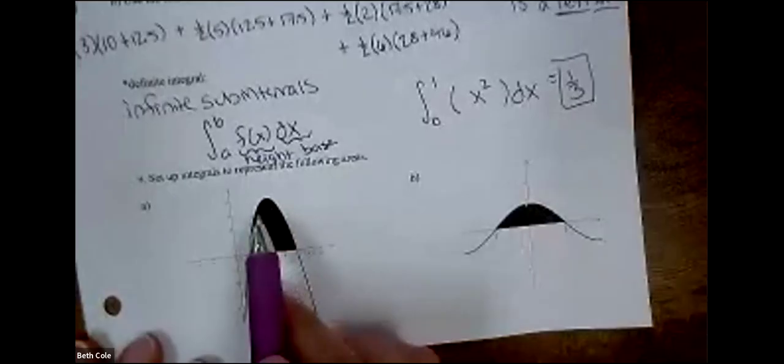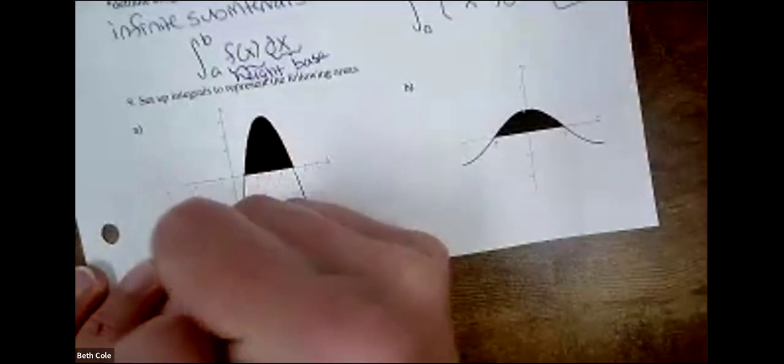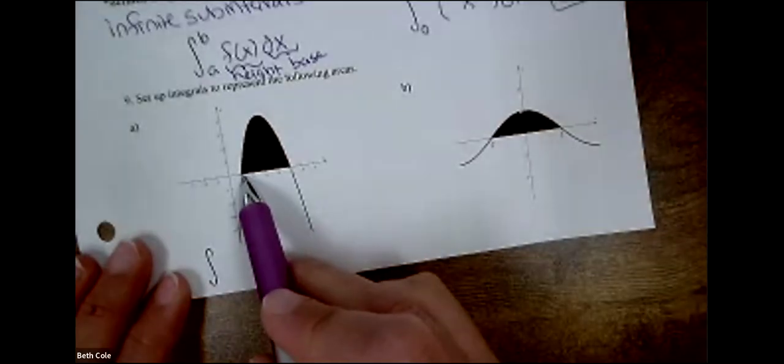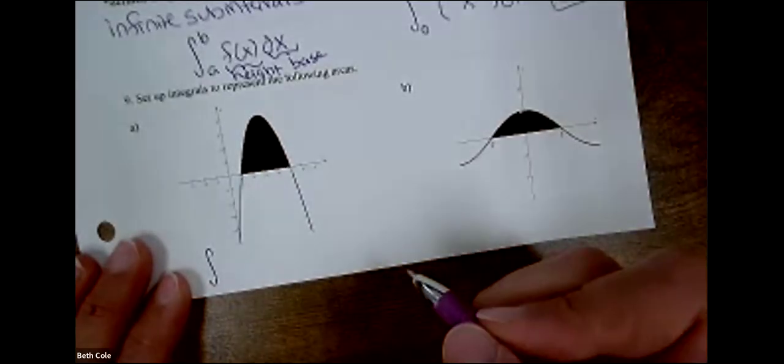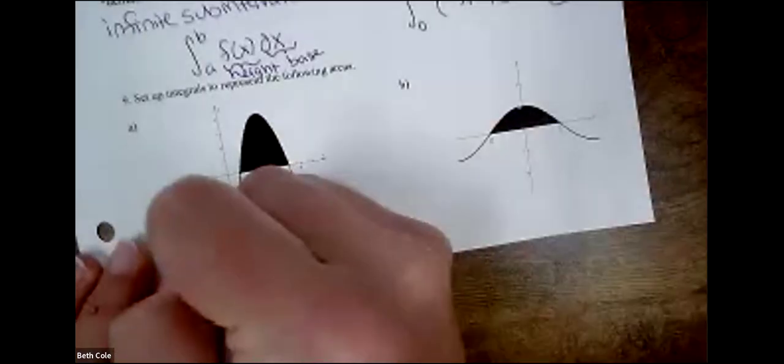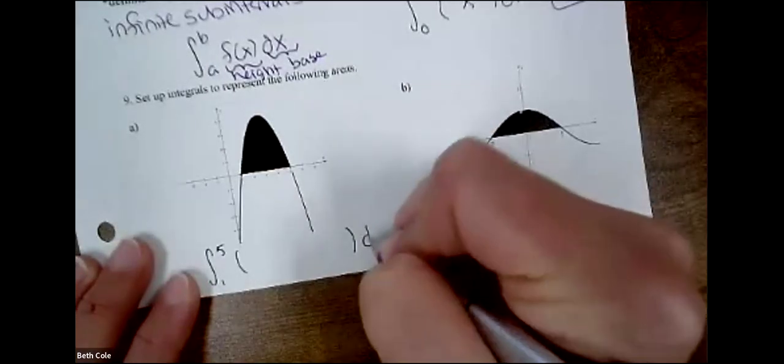Okay? Now, all I want you to do is set up an integral for these areas. We're just going to practice setting it up. We're not going to do anything else. So for this one, what would be your boundaries? Where to where? 1 to 5. Leave a big old blank for a second and put dx. Now, I'm going to see who remembers their algebra 2. Don't groan at me.